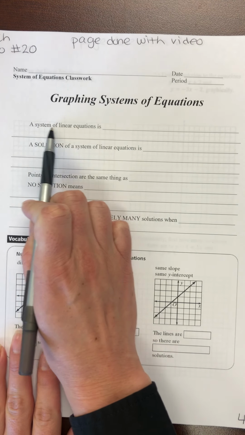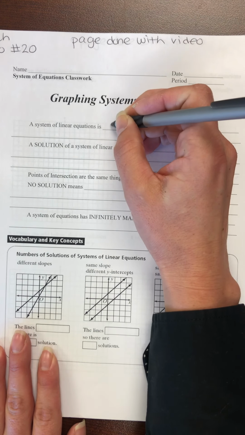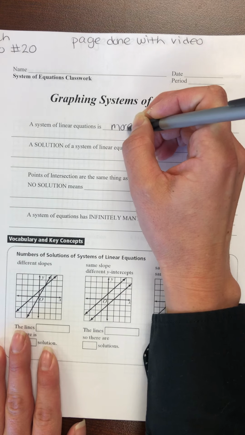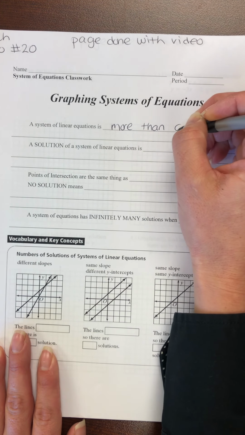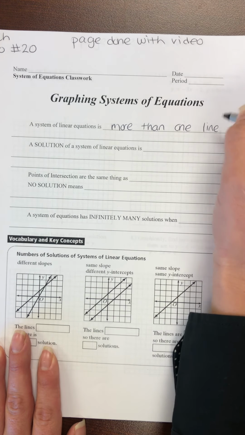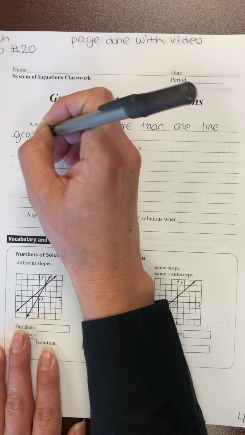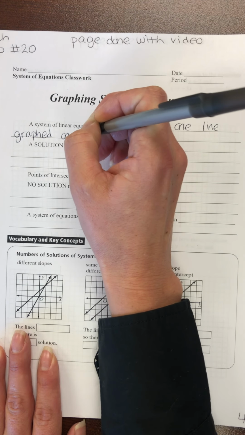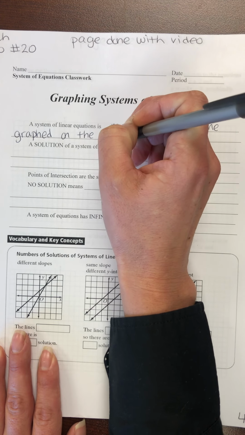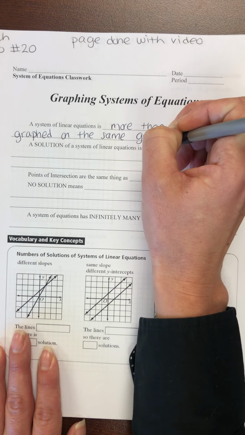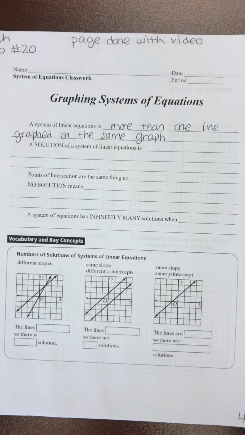So it says a system of linear equations is more than one line graphed on the same graph. So this is why it was always super important to label every time you graph, because now we're going to start graphing more than one line, so we need to know which equation or inequality goes with which line.